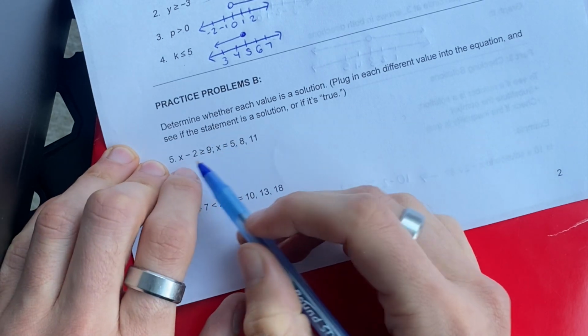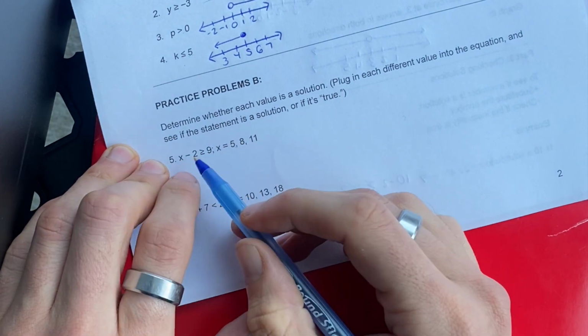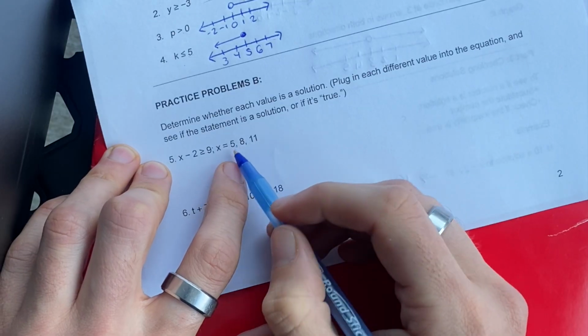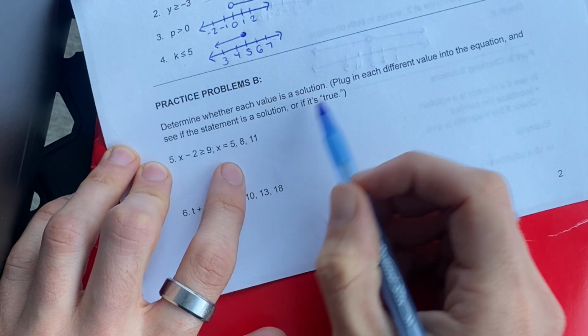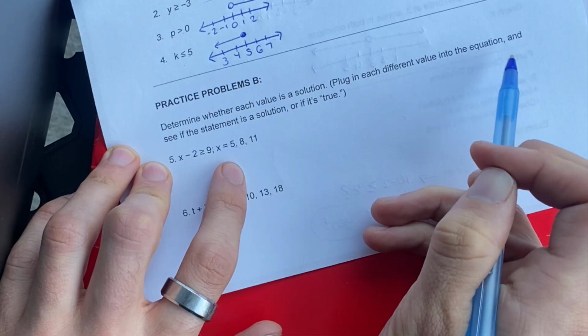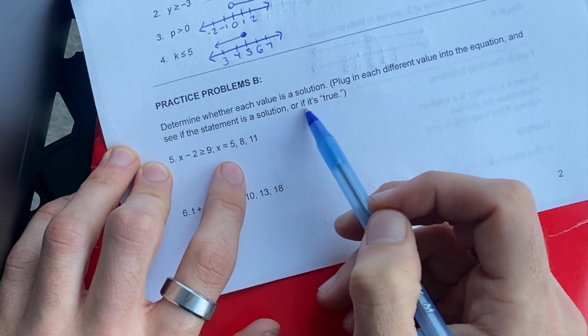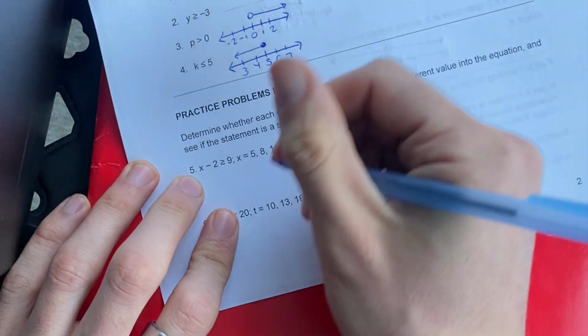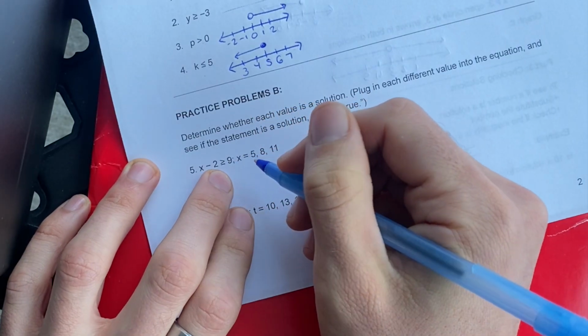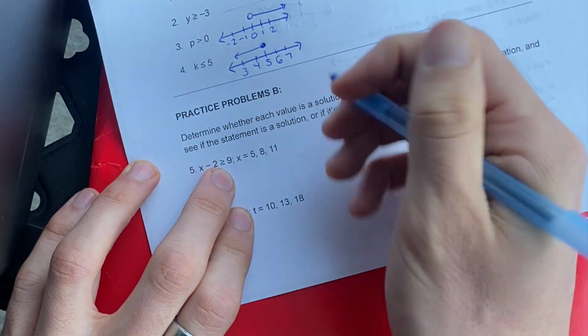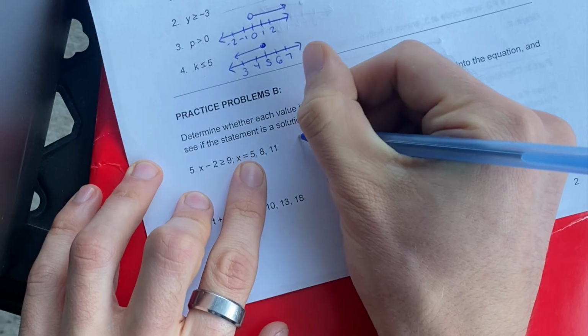Next, we need to plug in 8. Is it true? Next, plug in 11. Is that true? And for each one, we need to say, is it a solution? So plug in each different value into the equation and see if the statement is true. So we have x minus 2 is greater than or equal to 9 as our first one. Let's plug in 5 to start.